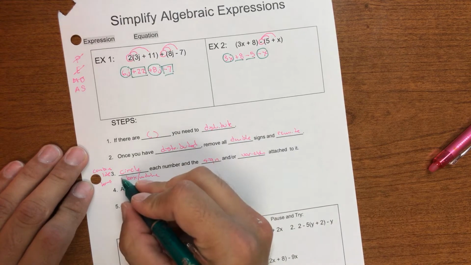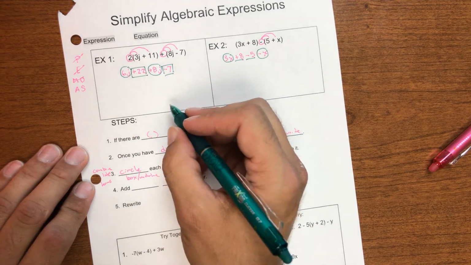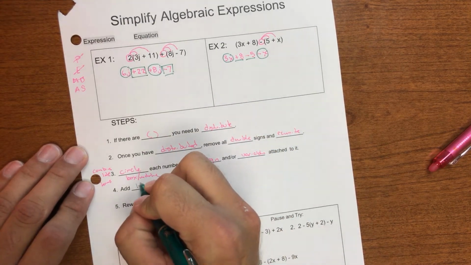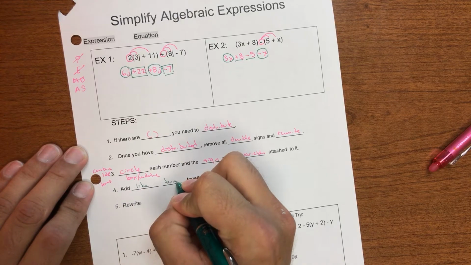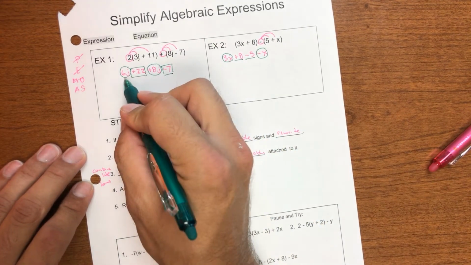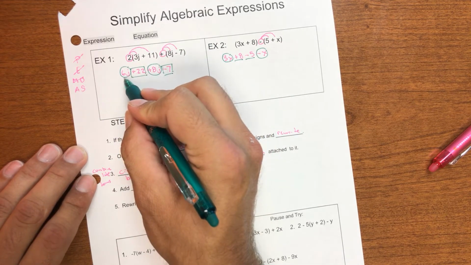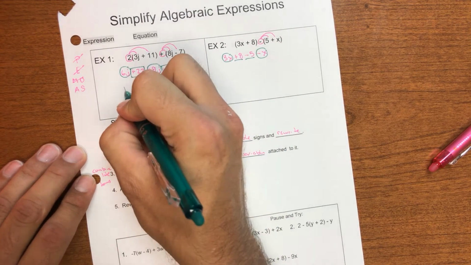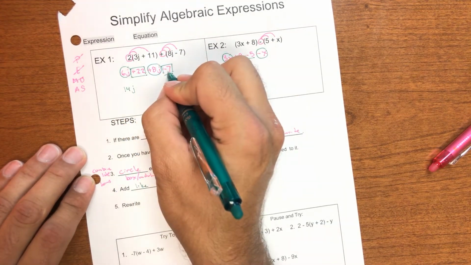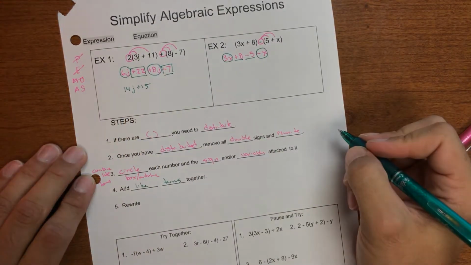So we're combining like terms. We've done this before, we've just never done it in the middle of a problem that has other things going on with it. So step 4, we're going to add our like terms together. Anything that has like terms, we're going to combine. So I've got 6j's plus 8j's. So 6j plus 8j's gives me 14j's. And then I have positive 22 minus 7, which is plus 15.